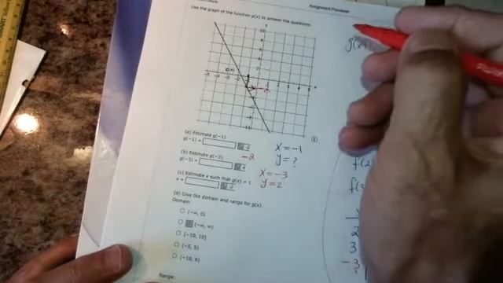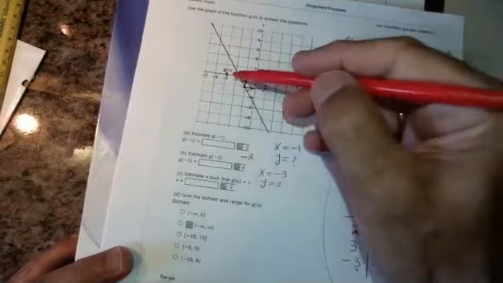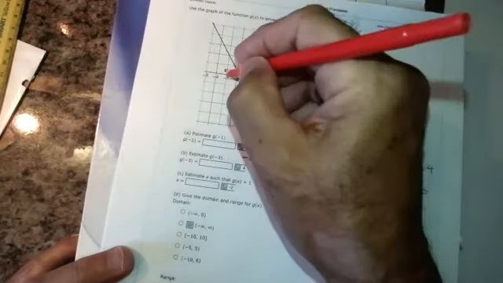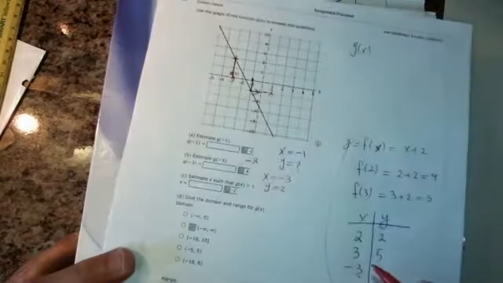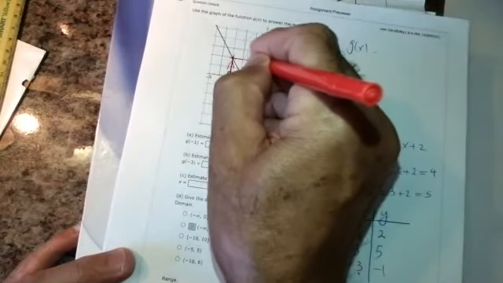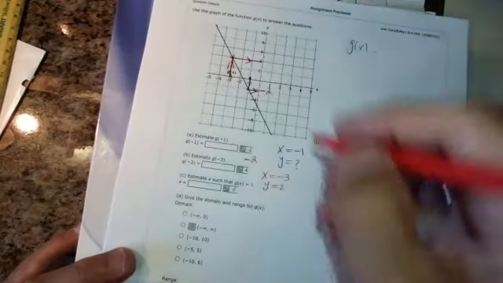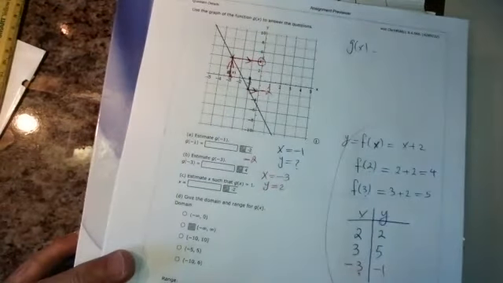Where is x equal -3? It's right here. This is x equal -3, right? Draw the vertical line to hit the graph at the point. Then go to the right to read the point, which is 4. That's how you find it.